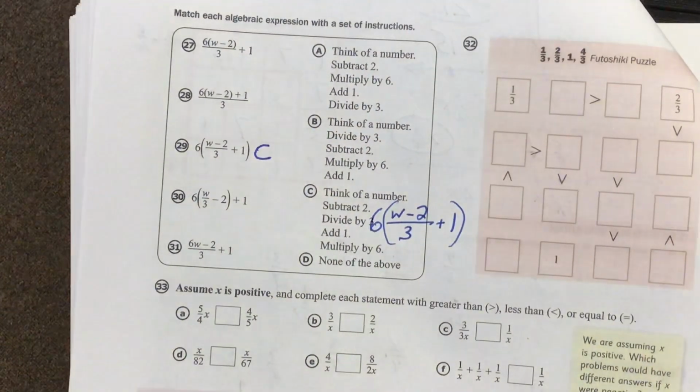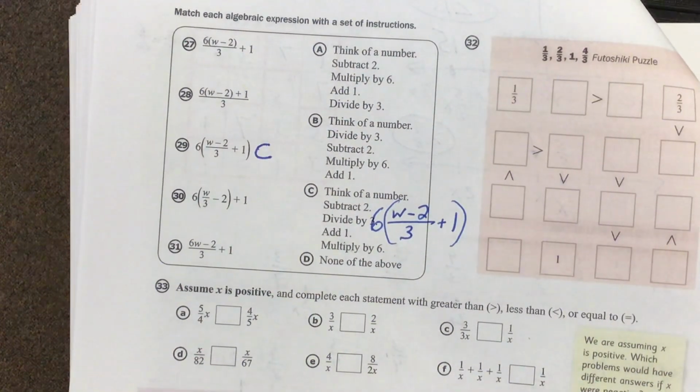Can I choose the next one? All right. Why don't you try A and B, see if you can find a match. Can I try D?